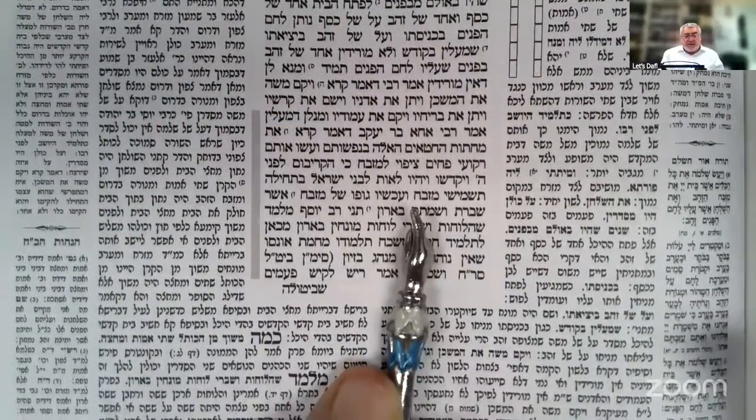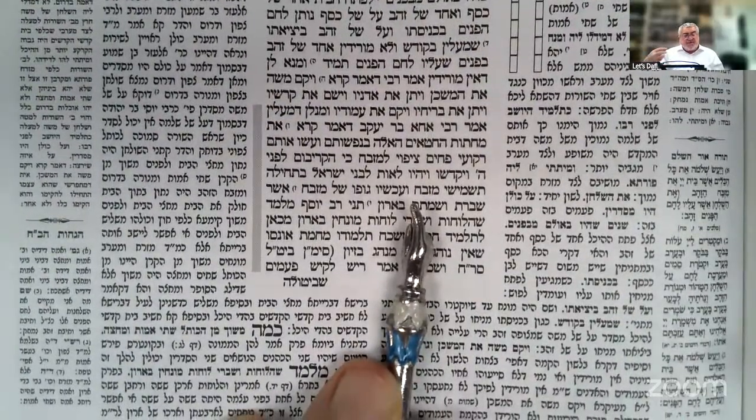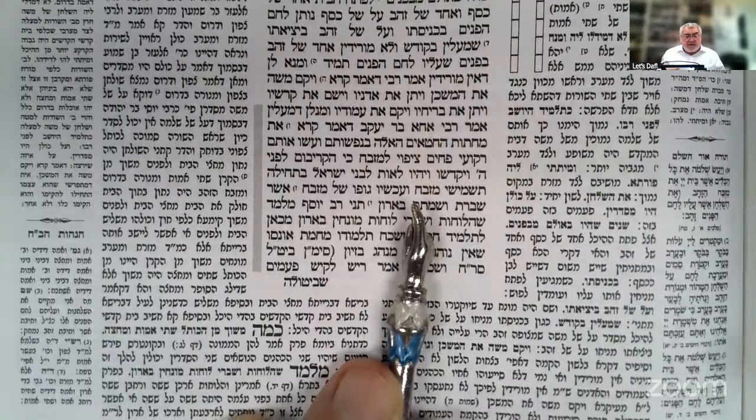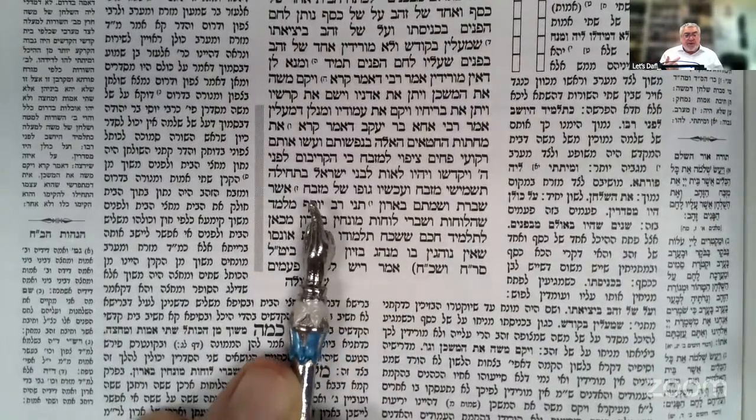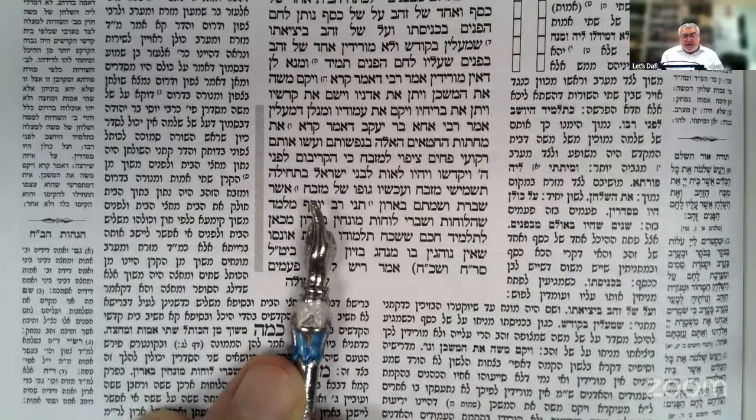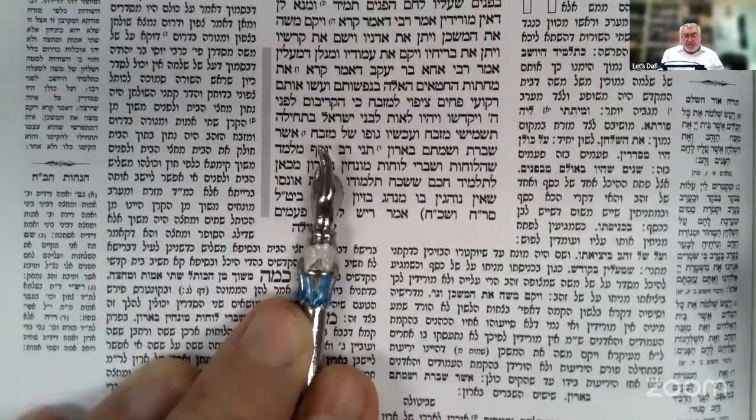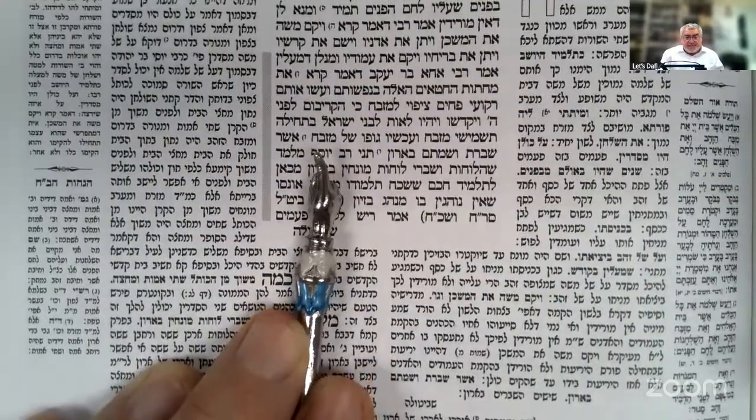These were merely machtos, accessories that serviced the Mizbeach, but they got upgraded. The achshav gufa shel Mizbeach. By making them into a plating of the Mizbeach, they now become a part of the Mizbeach. That's definitely a promotion. It's definitely a step up.